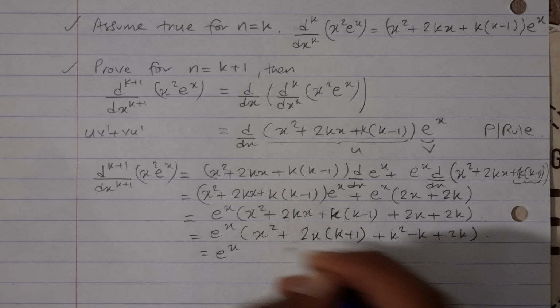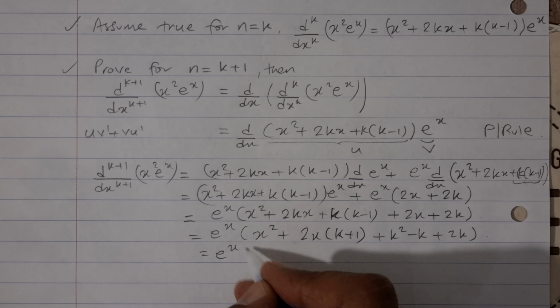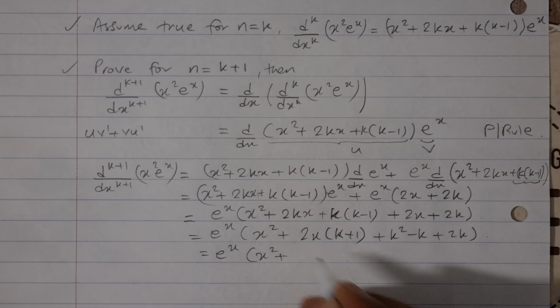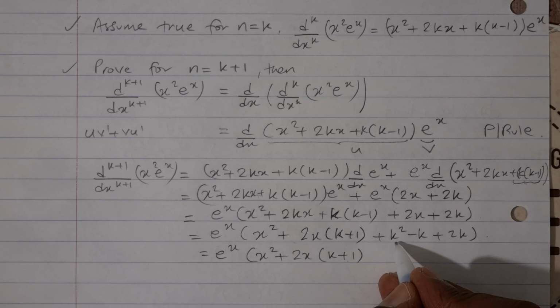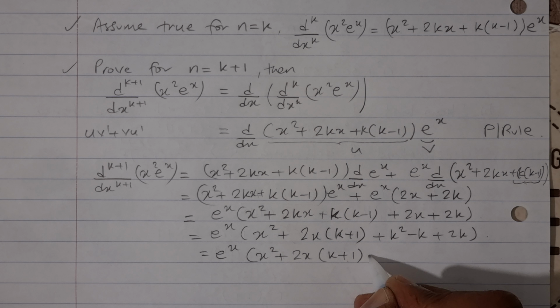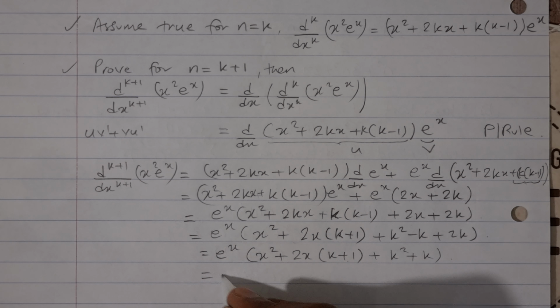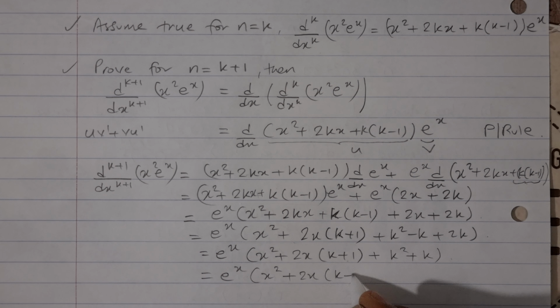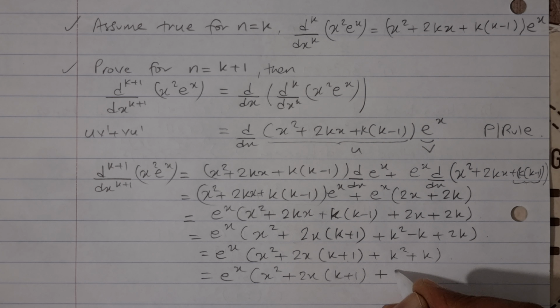So then e to the x, all right, so we have x squared plus 2x into k plus 1, and over here I've got k squared plus k. Simplifying further, this is going to lead to x squared plus 2x into k plus 1, plus k into k plus 1.